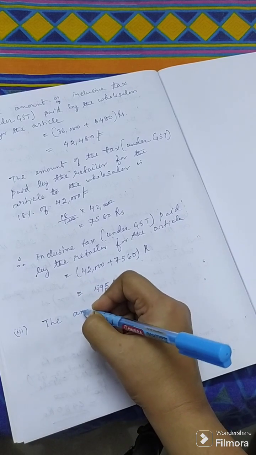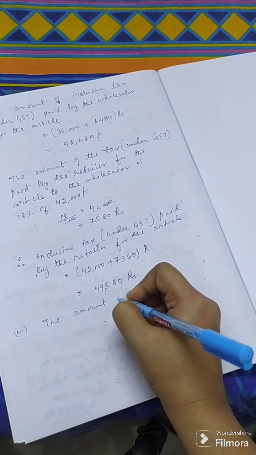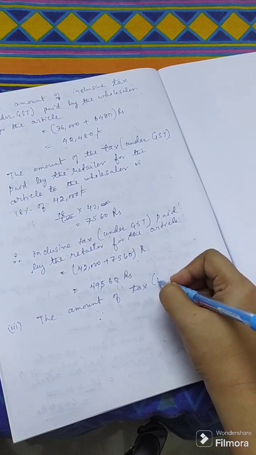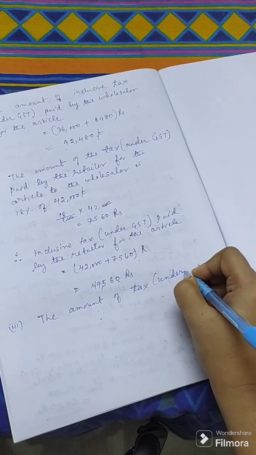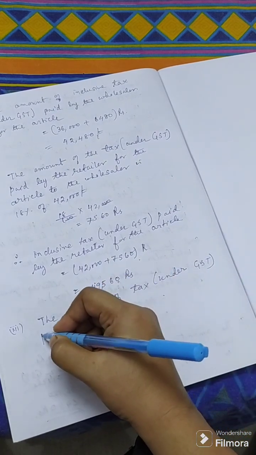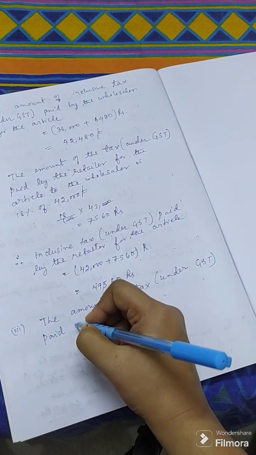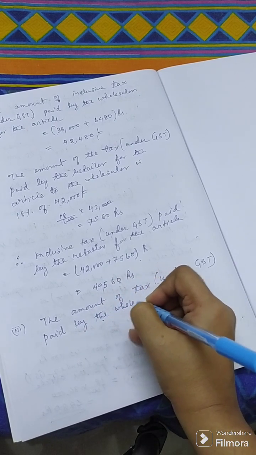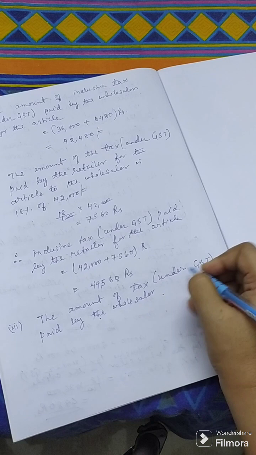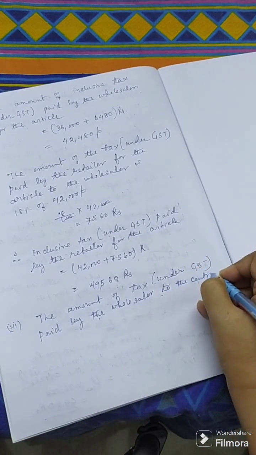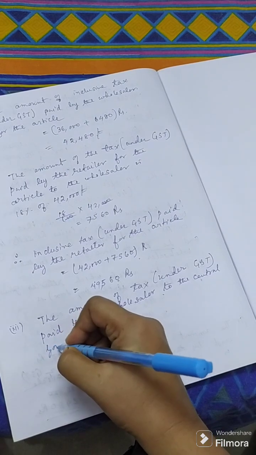The amount of tax under GST paid by the wholesaler to the central government.